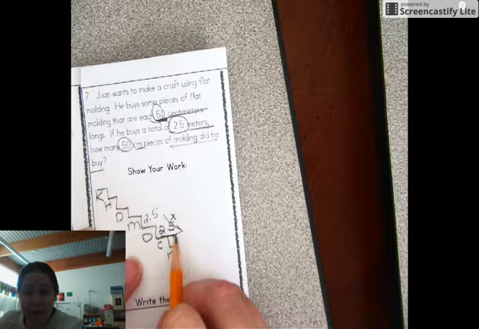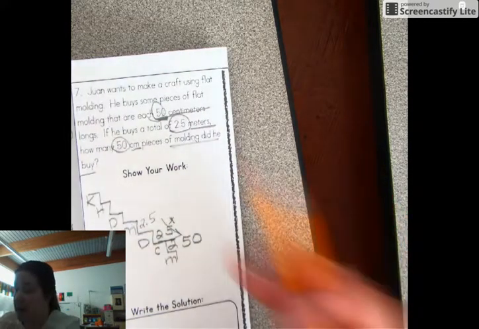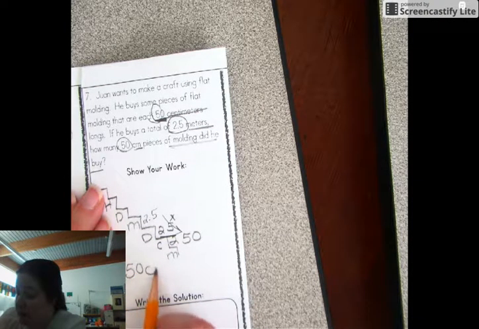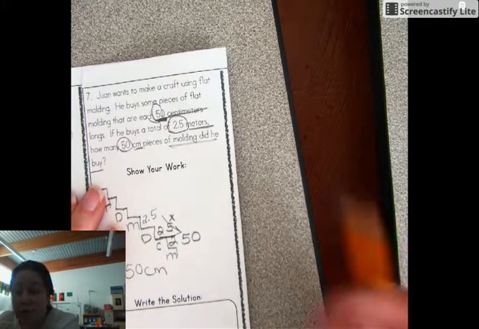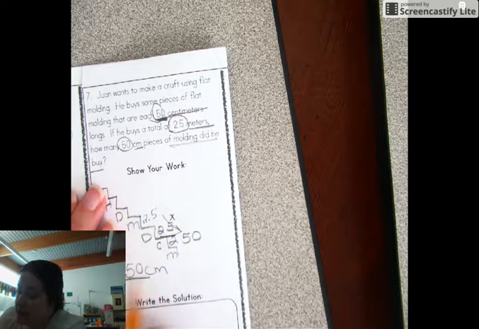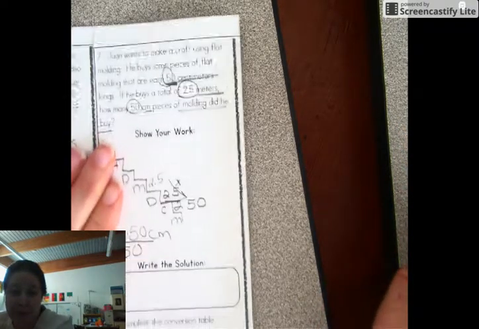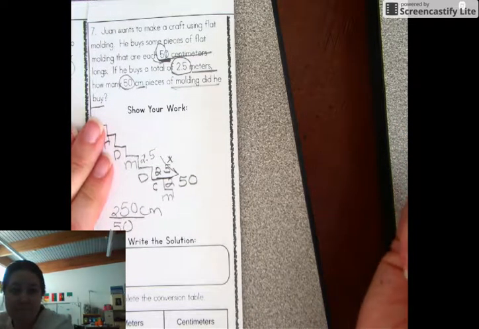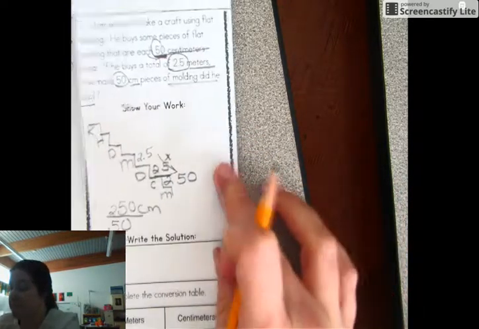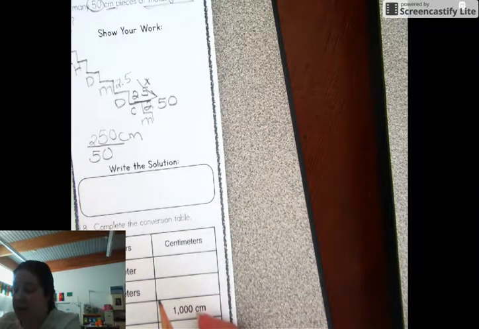You should get 250. So now we can substitute this in. He bought a total of 250 centimeters, and each group is worth 50. So I'm basically going to take 250 divided by 50. And you should be able to type in your answer over here. And same thing down here.